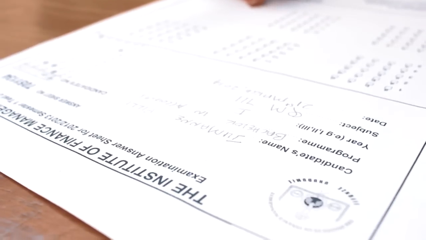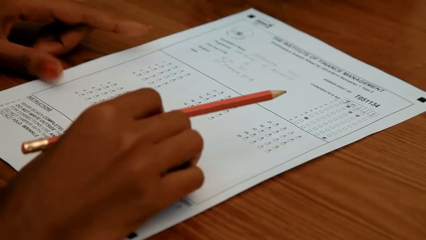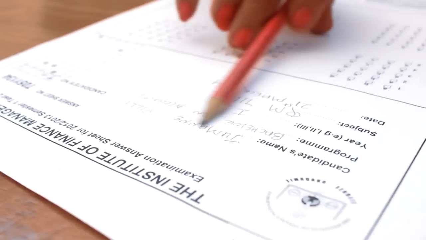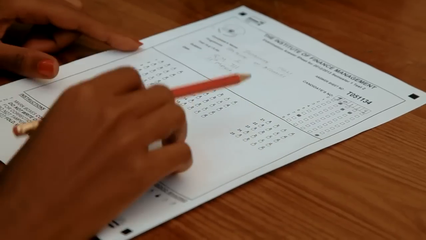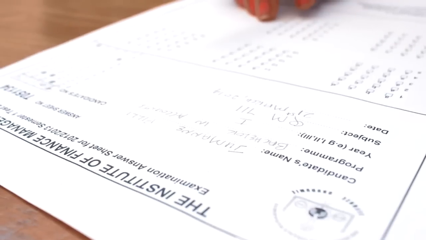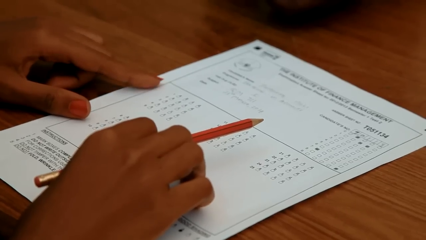The form for test will have space for this one here. The form for final examination will have no space for a candidate's name.